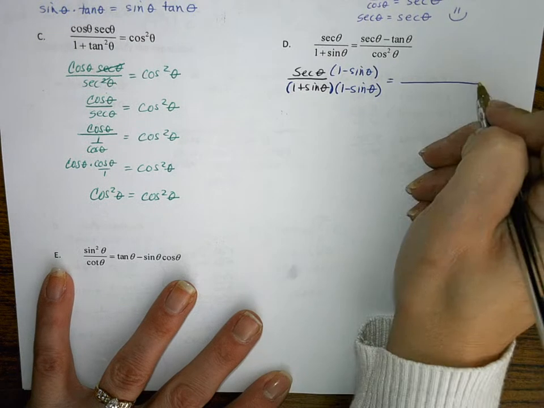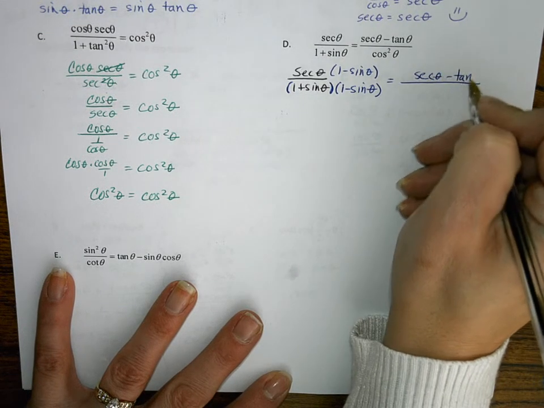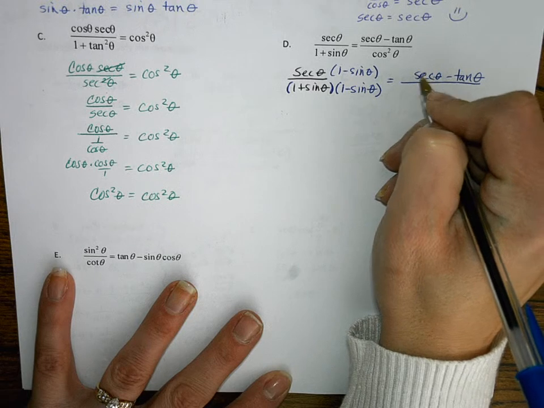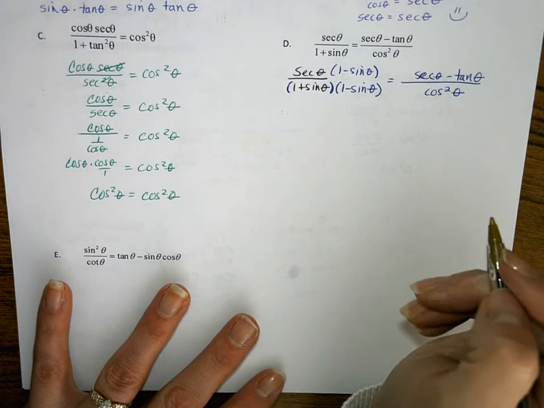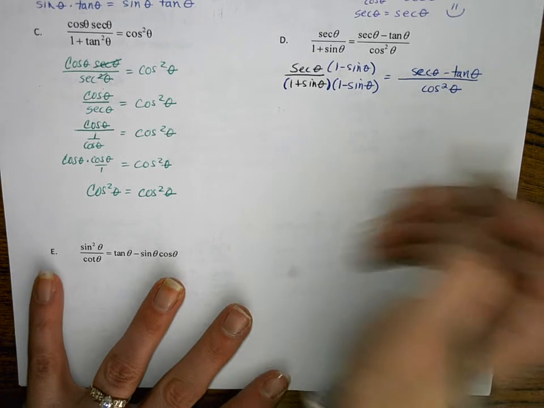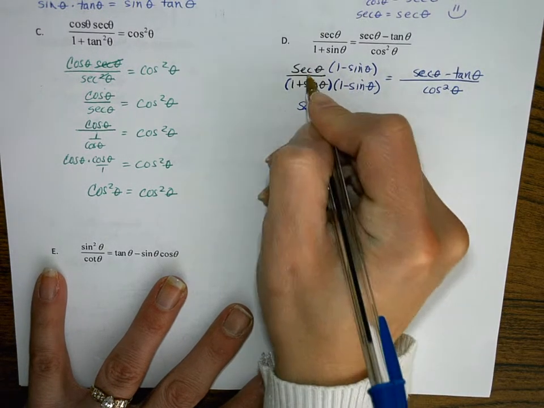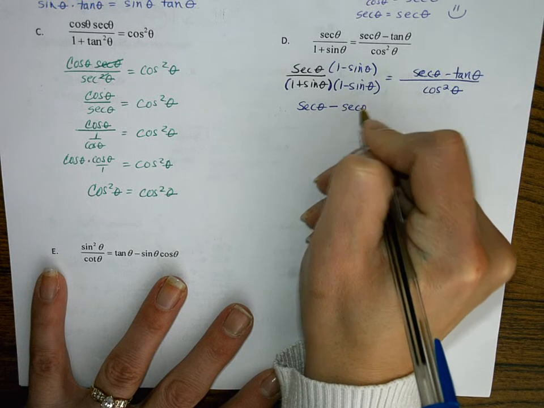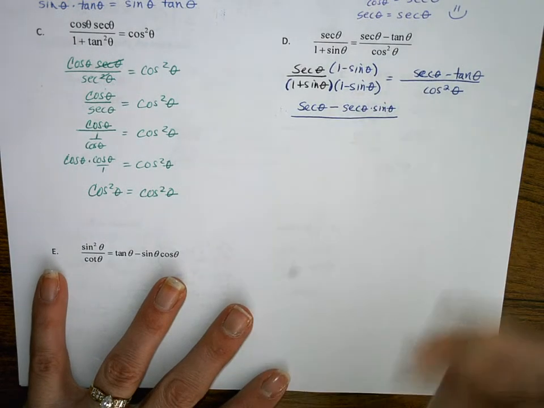Equal to, my right-hand side is going to stay exactly the same: secant of theta, subtract tangent of theta, all over cosine squared of theta. All right, now I've got a whole lot of foiling and distributing to do. So secant times 1 is going to be secant of theta. Subtract secant times the sine. Over in my denominator, I'm going to need to FOIL that.